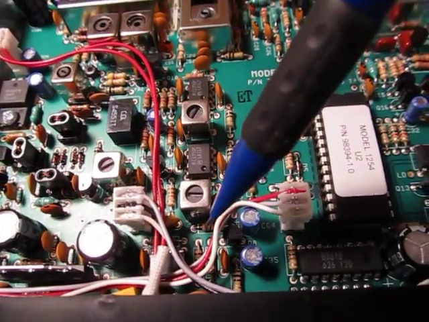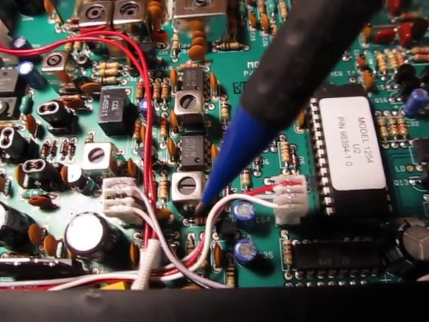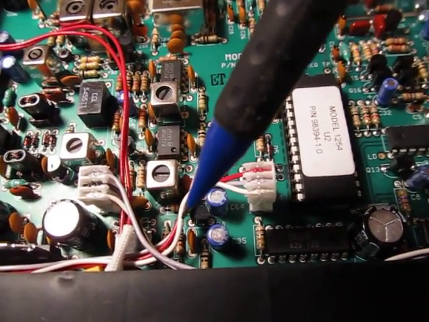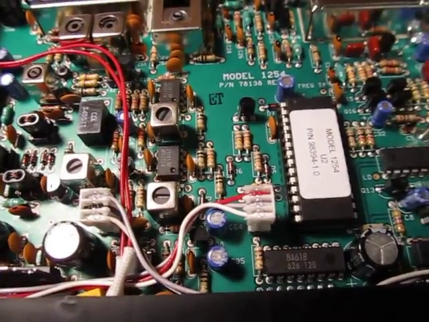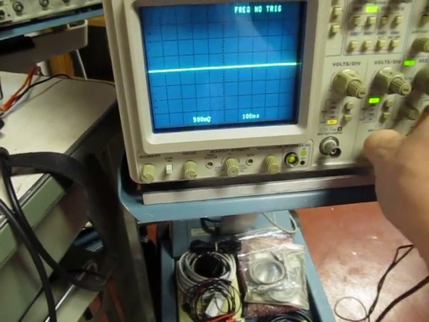And then coming out the output of the IF chain here, which has got some AGC surrounding it, we'll be able to look at the 455 kilohertz IF and then the amplitude detected output here. So let's take a look at those signals through the signal path. So we'll take our scope probe and hook it up to the scope here.